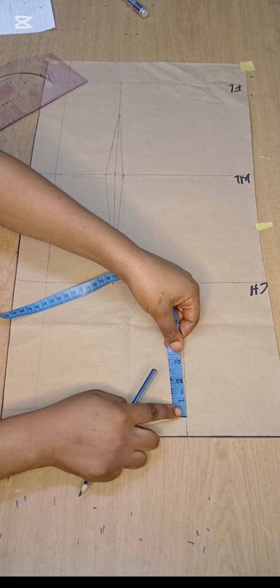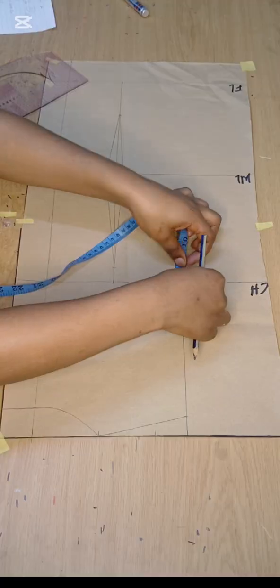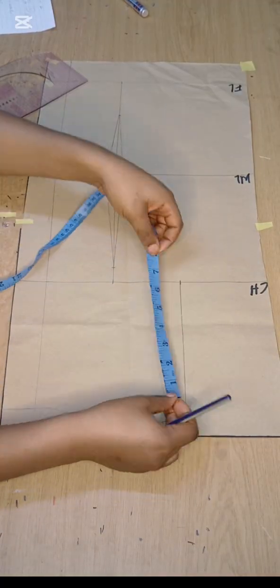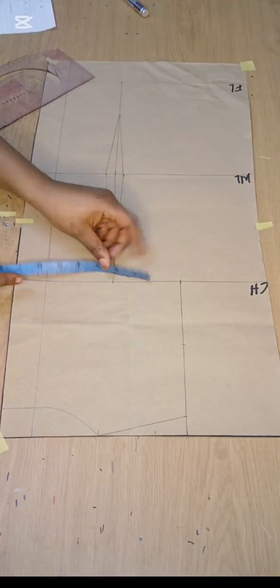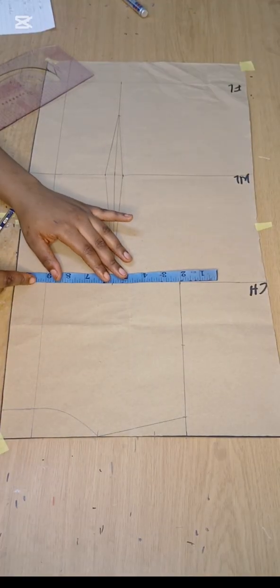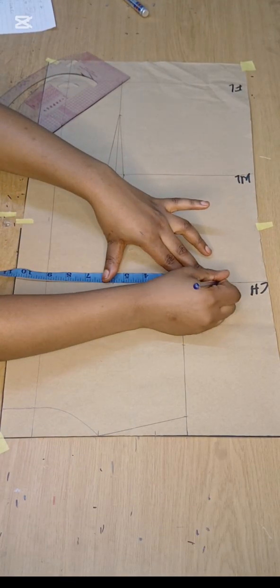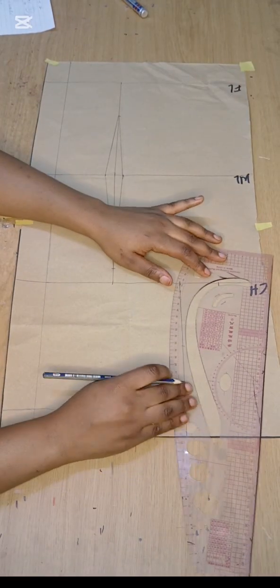After connecting both my lines, I went ahead to the 7 inches I measured from the chest line, and I divided it by 2, and I marked my midpoint. After marking my midpoint, take note that for the back, you won't go in by the half inches. I measured my bust point, and I went ahead to connect it to the midpoint I measured over there.